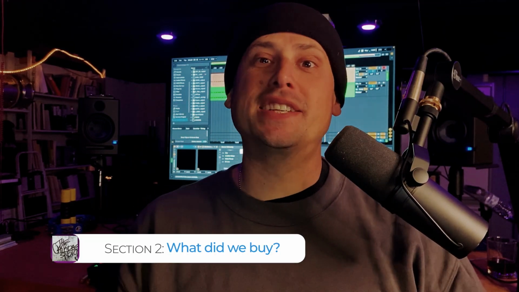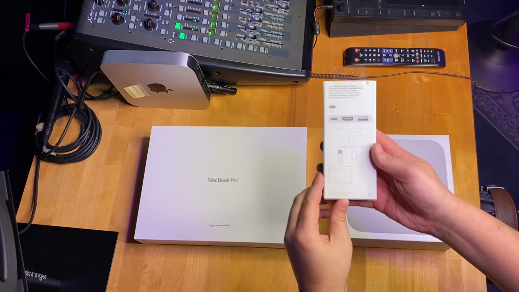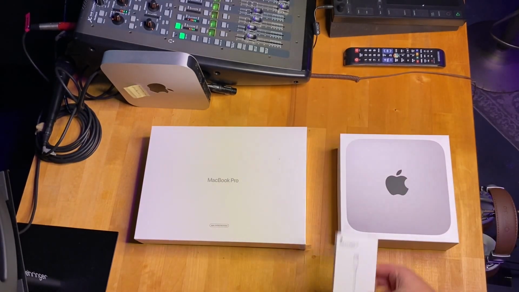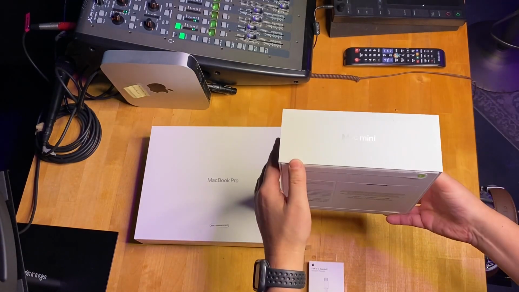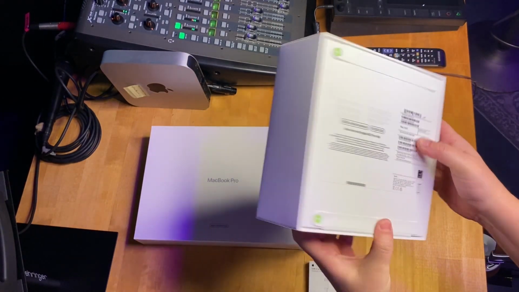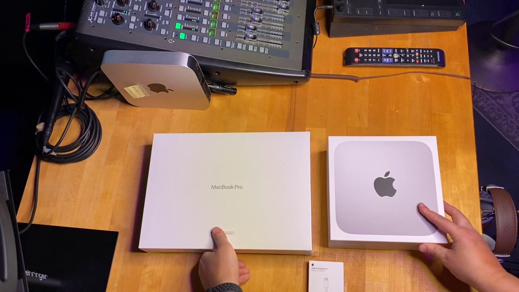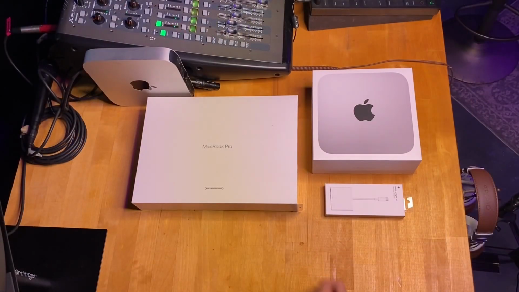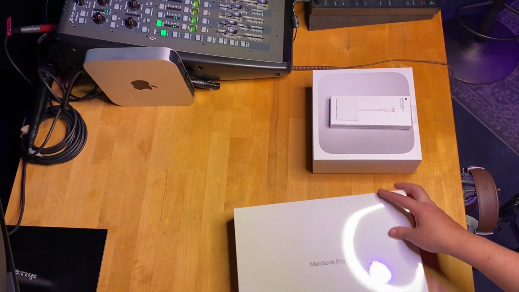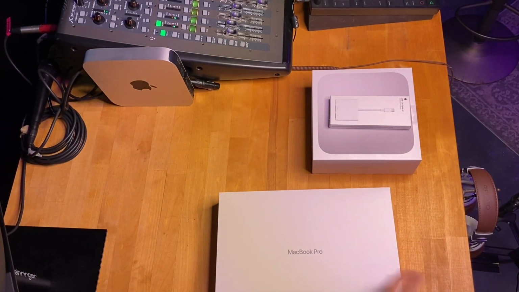So section 2, what did we buy? Using our criteria, what did we end up going with? Given all of our criteria, we outlined 3 courses of action. All 3 of them included a static computer system such as a Mac Mini paired with a mobile computer system such as a MacBook Pro. Once we determined that those 2 computer systems were the ones we were going to target, it became about what combination of the 2 we want to get in terms of used versus new to get the price that we needed. Again, all of these are outlined in our downloadable courses of action guide in the comments.